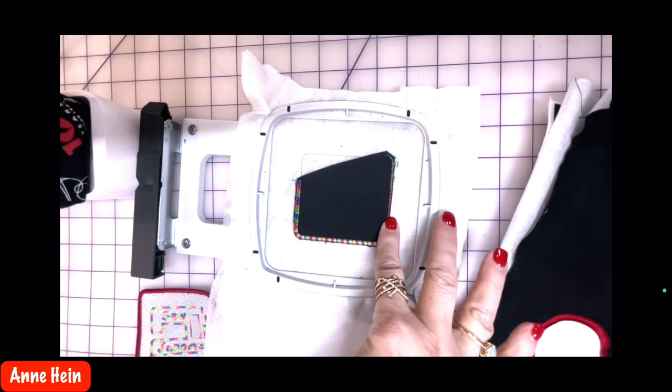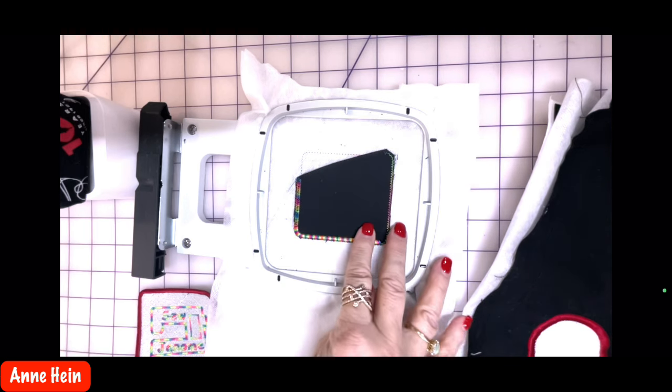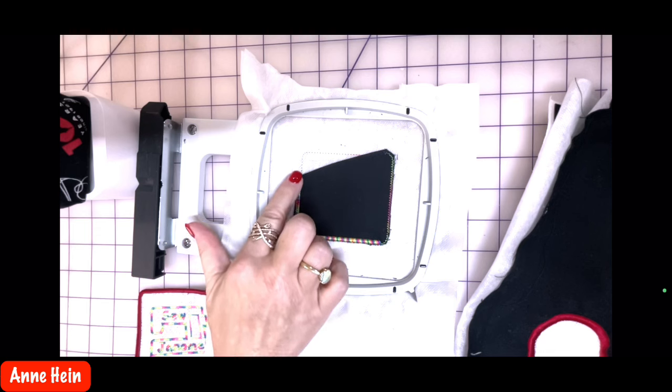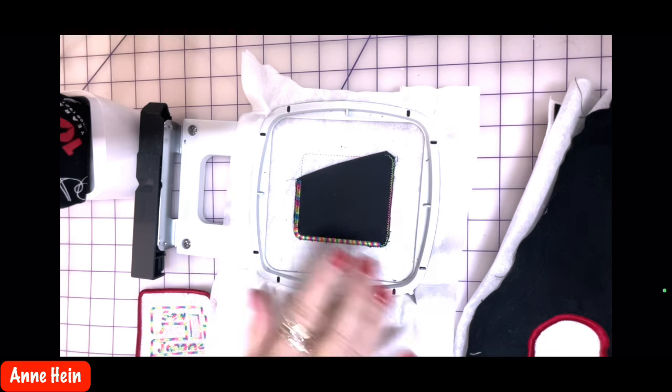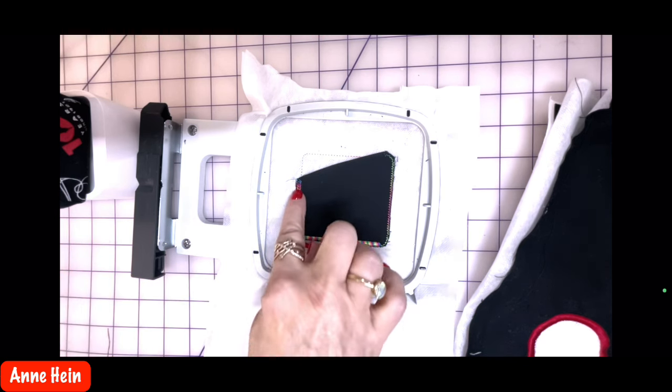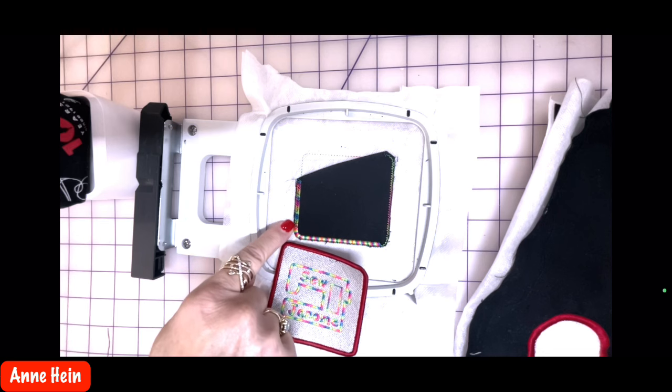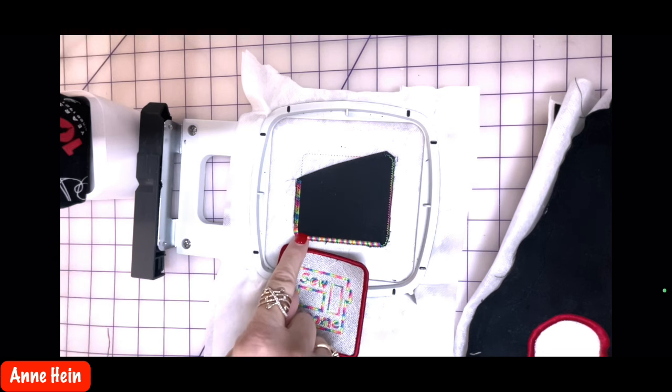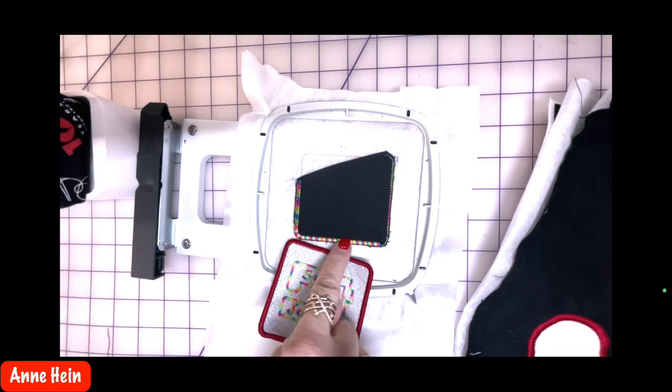And I did a little zigzag with this one. I trimmed all the way around, and then it does the preset one, that's this one. It does a run of zigzag, and then it comes back over on itself with a nice one here.